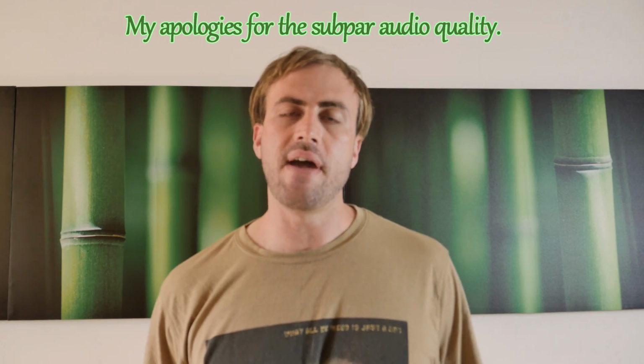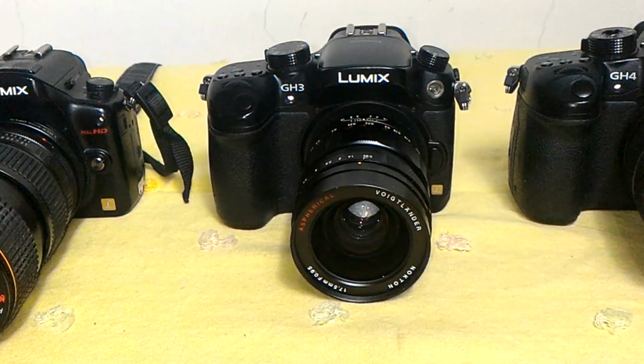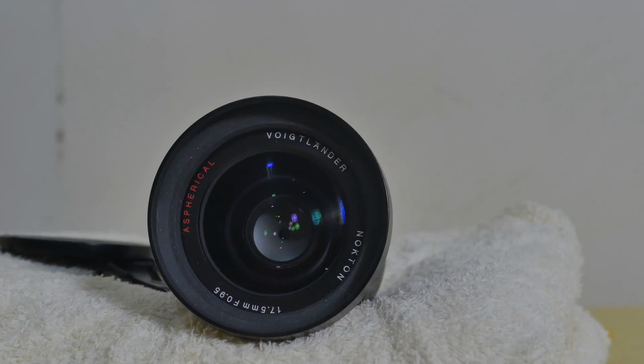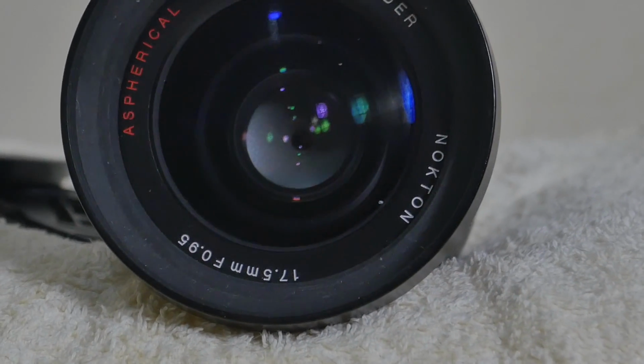So I'm a big fan of the GH series of cameras by Panasonic. I've got the GH2, the GH3, which I recently sold. I'm shooting this now with the GH4. I love the Micro Four Thirds form factor. I have a bunch of lenses, my favorite of which is the Voigtlander 17.5 f/0.95 Nocton, beautiful lens.